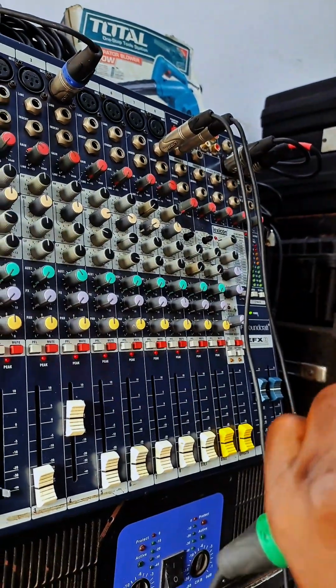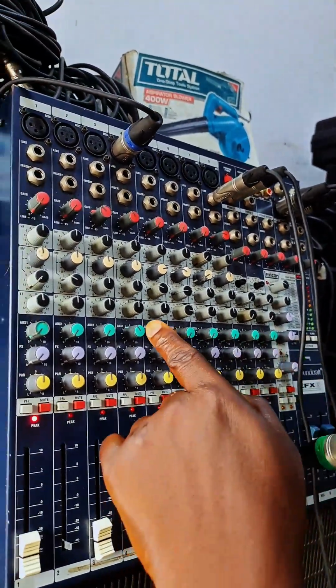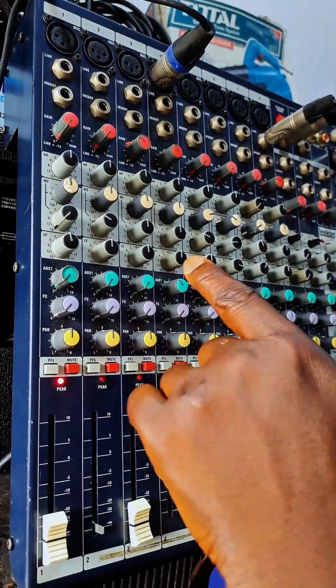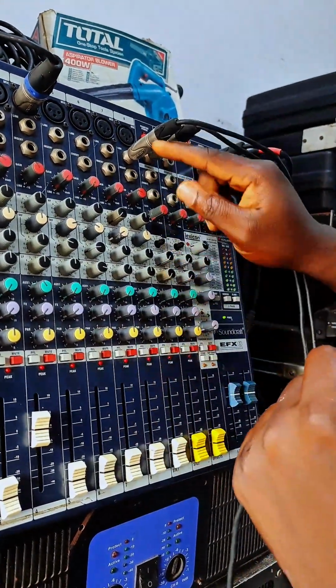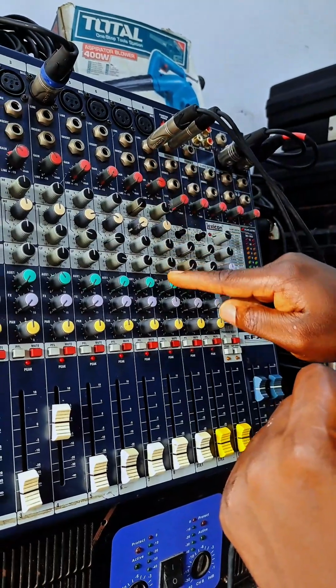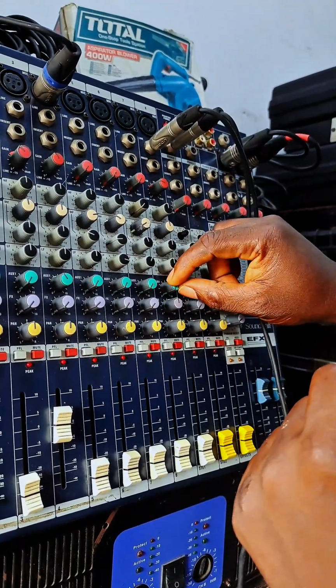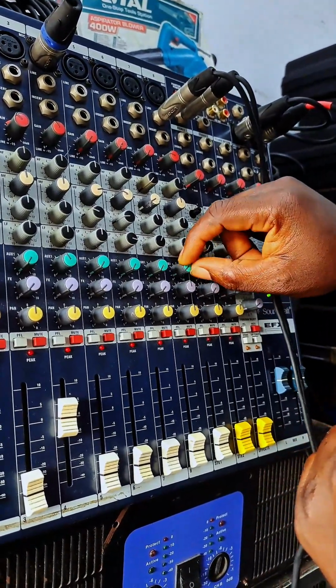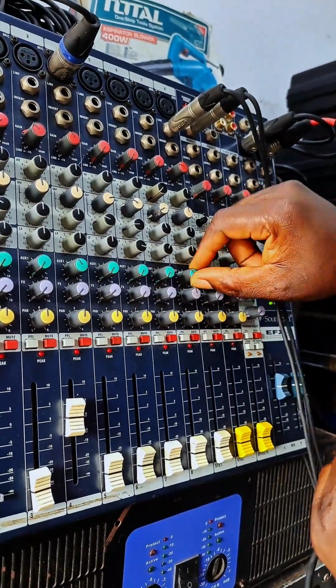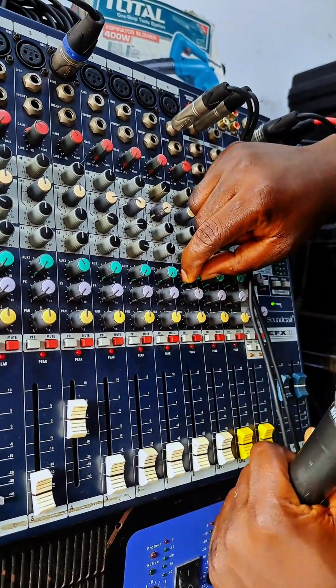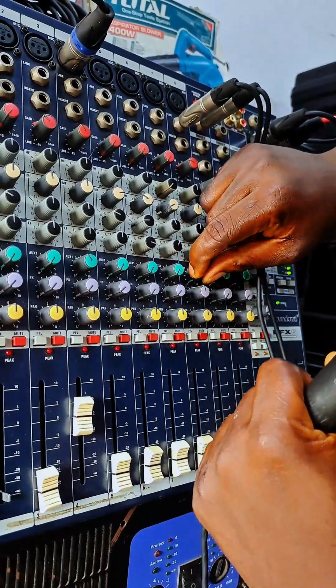Rule number 2, don't forget that auxiliary 1 is used for the effect send. On the effect return channel, you see this auxiliary 1 must not be open. It must be closed.